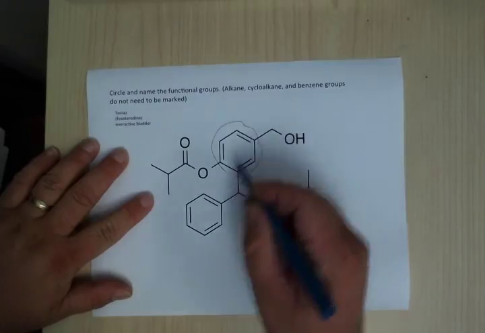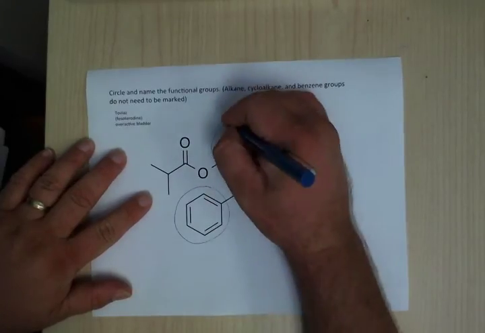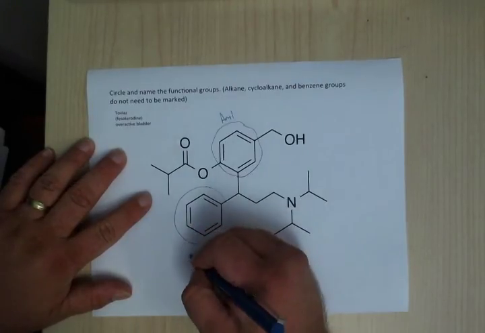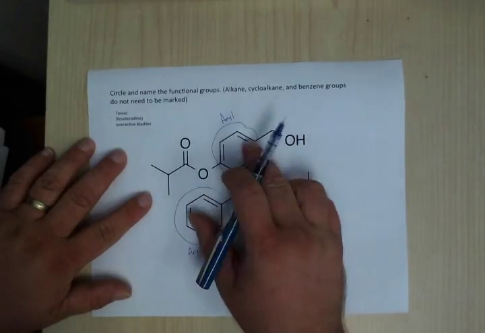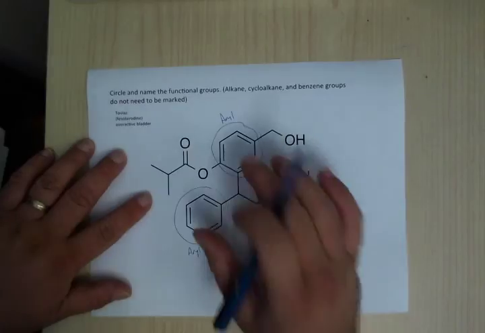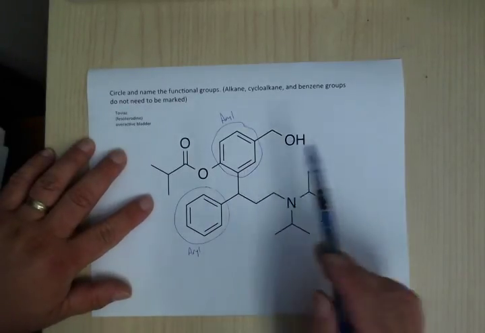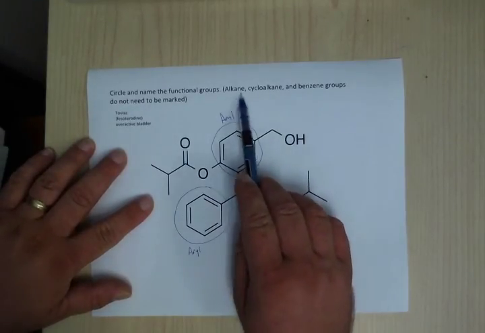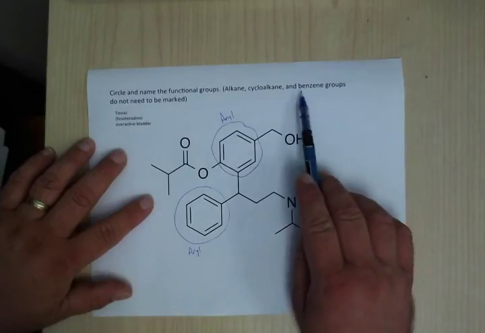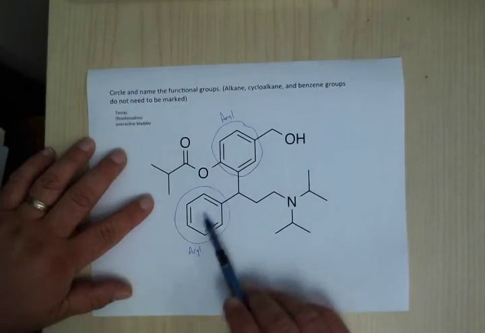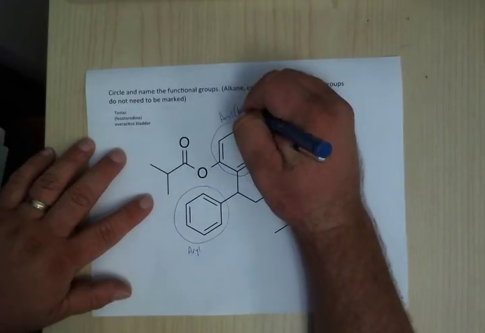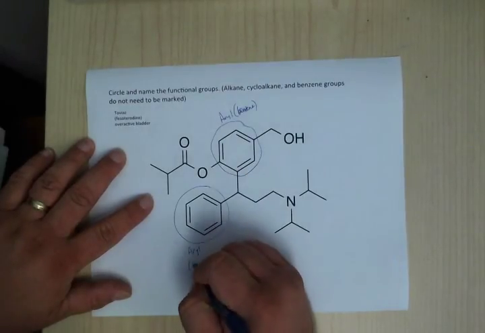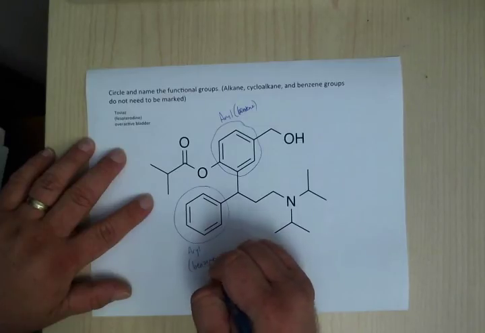these guys here, these are your benzenes. So these are your aryls. I'm not going to expect you to mark these. If you can't find benzene, then we have bigger issues. But by the end of this course, the alkanes, the cycloalkanes, and the benzene groups, you don't have to mark. I marked them here just so you know them. So these are benzenes, but you wouldn't have to mark these on your test.